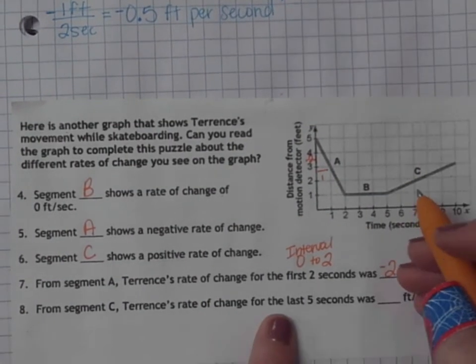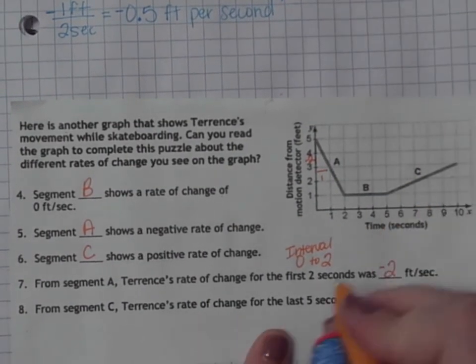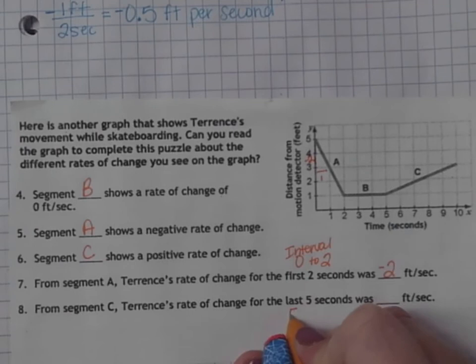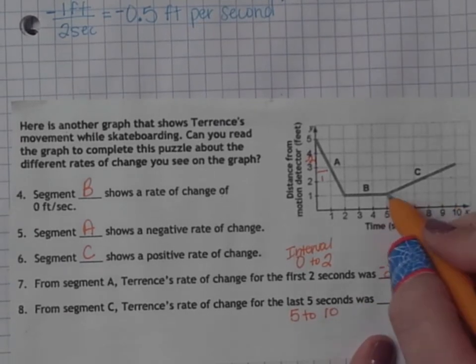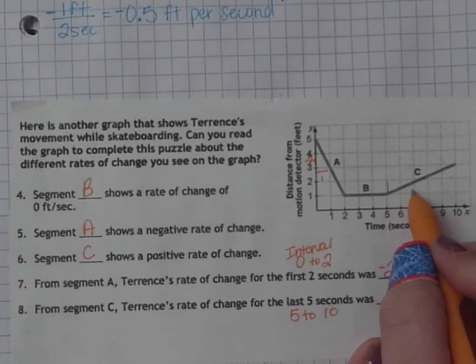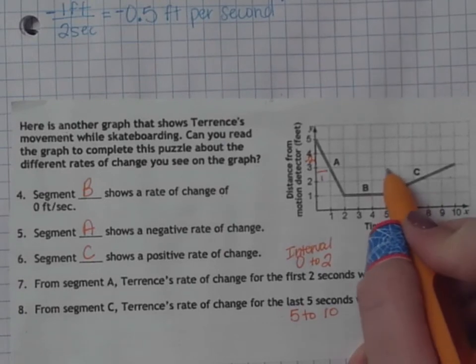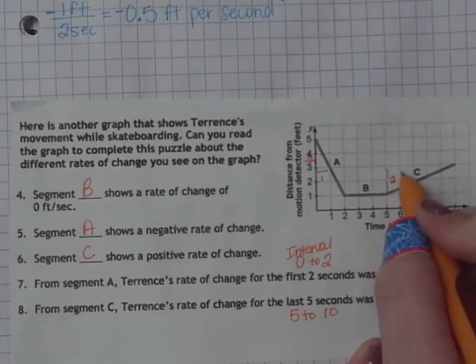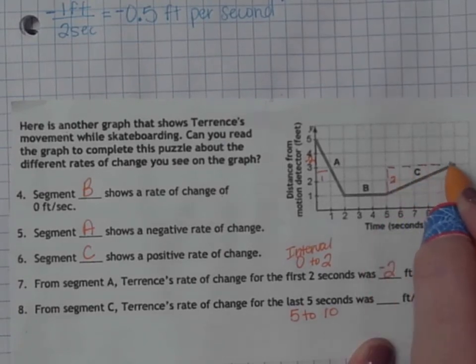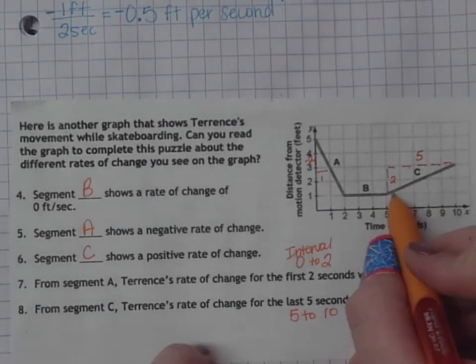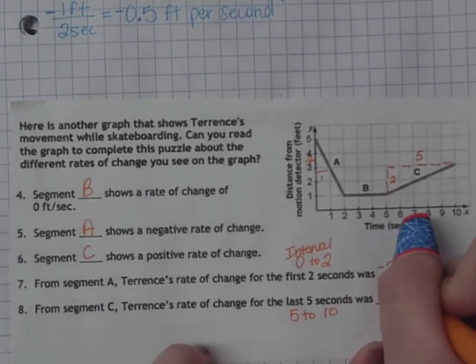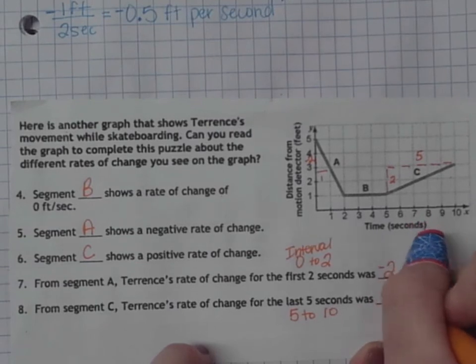And then segment C, so the last 5 seconds, or the interval 5 to 10, from 5 to 10 it was going up 2 and over 1, 2, 3, 4, 5. So notice it's going up 2 and going over 5.